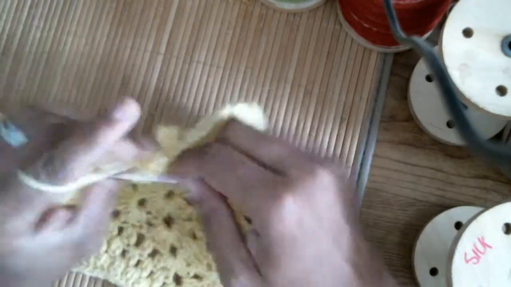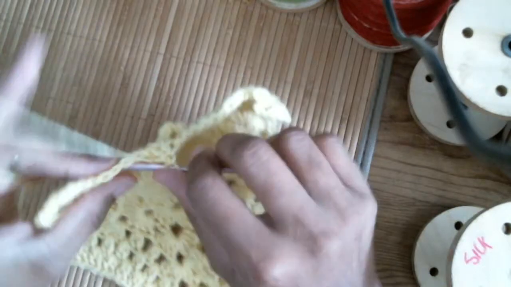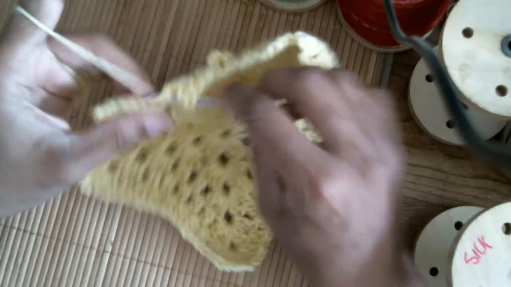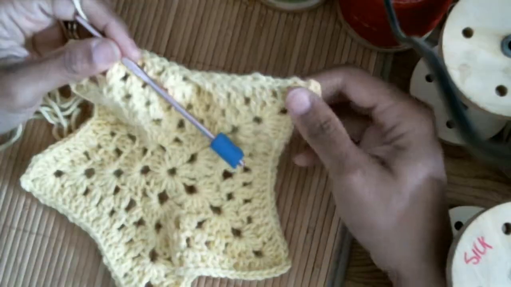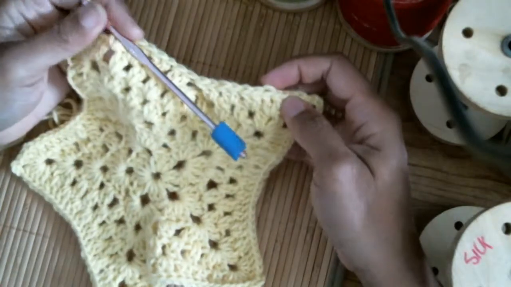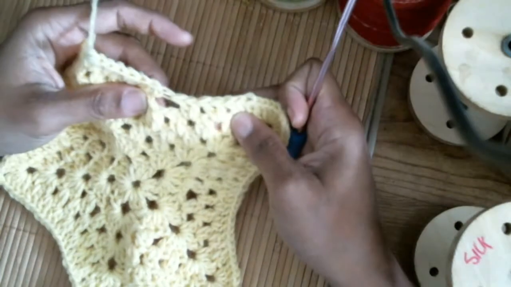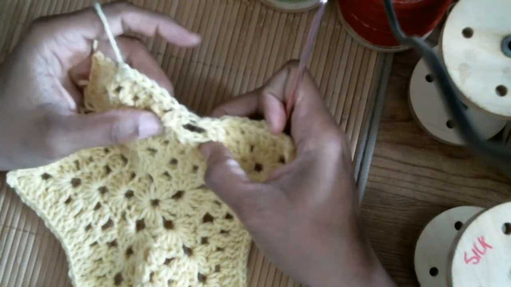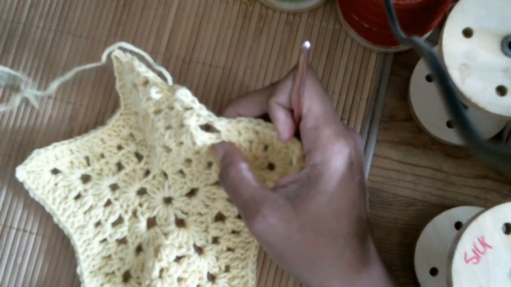And we're going to do 4 clusters. Let's see if I can get us to do this. 1, 2, 3, 4. Did I do it right? No. Alright, so we need to do 5. I didn't count right, I don't think.